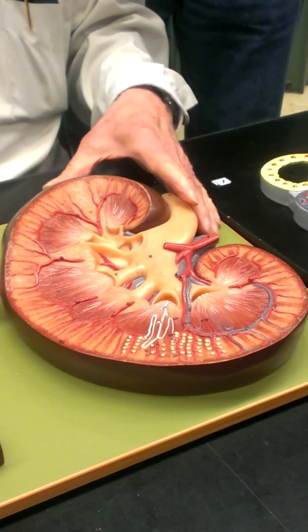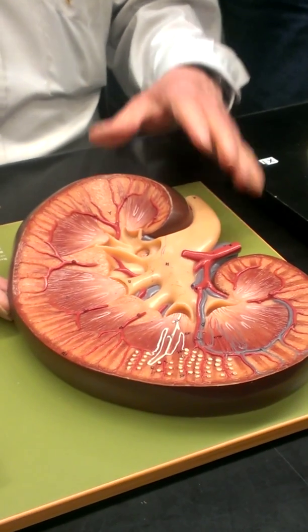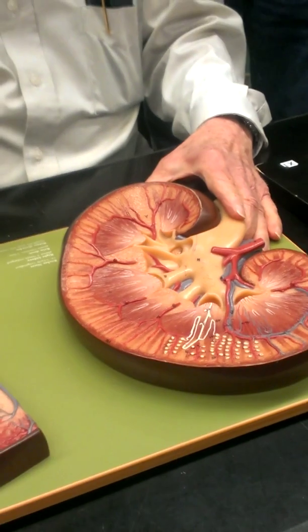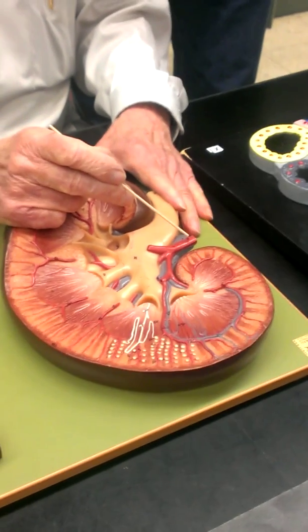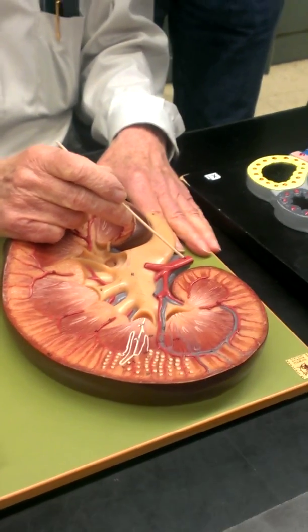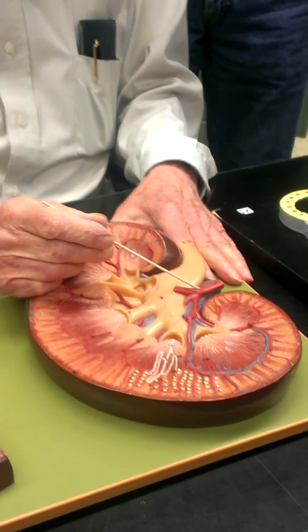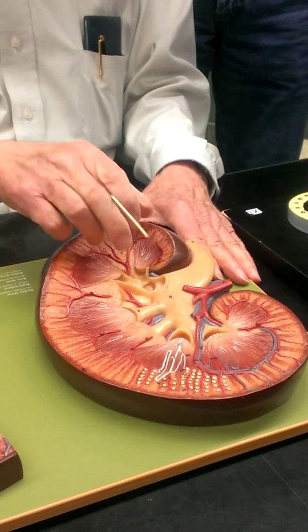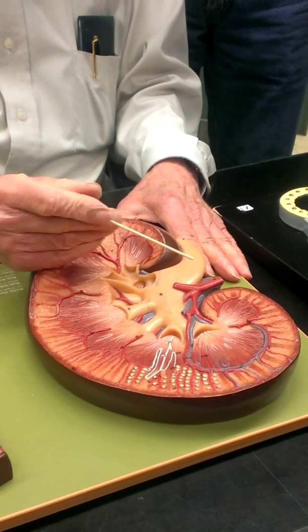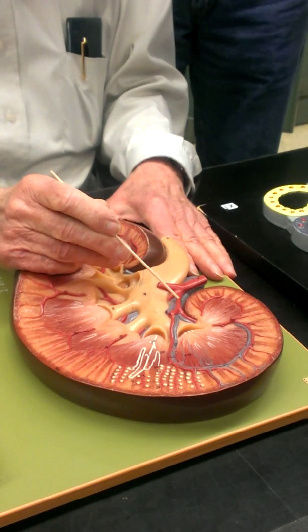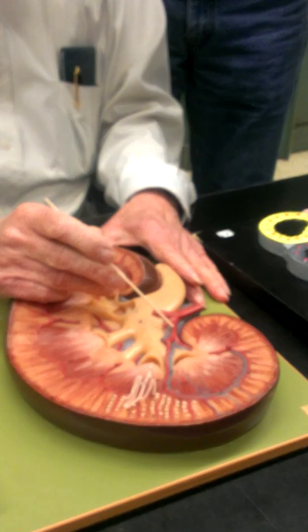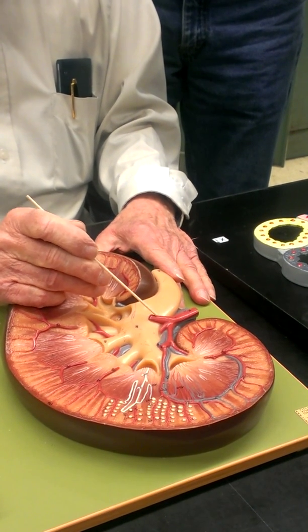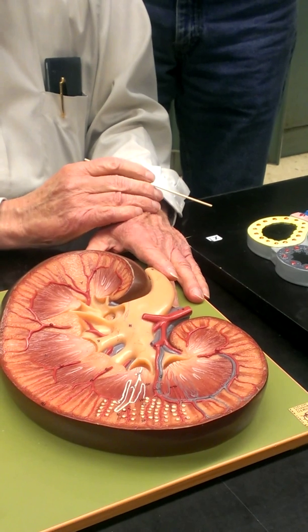Let me give you the lay of the blood flow, and then we'll come back and do these one at a time. This, of course, is the renal artery entering the kidney. And it breaks up to send an artery into the various segments of the kidney. So the renal artery branches into segmental arteries.